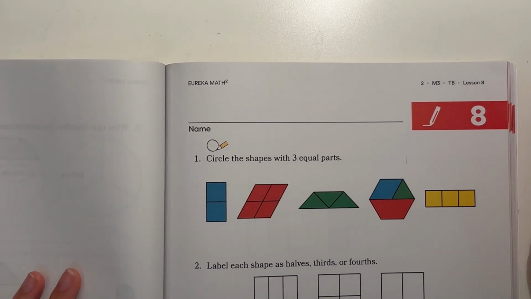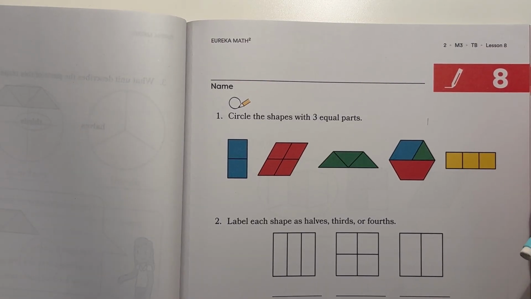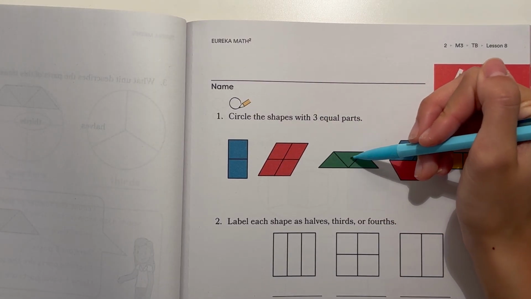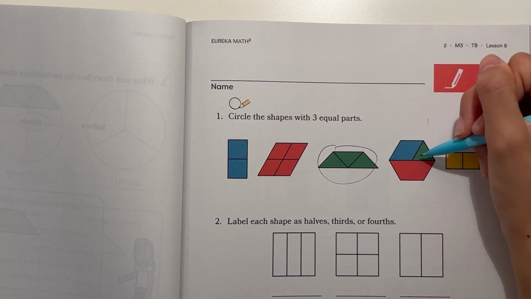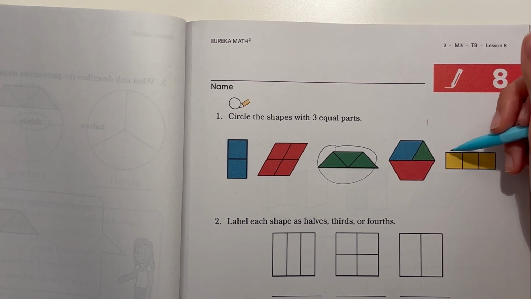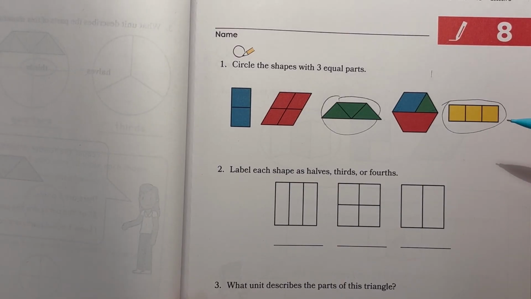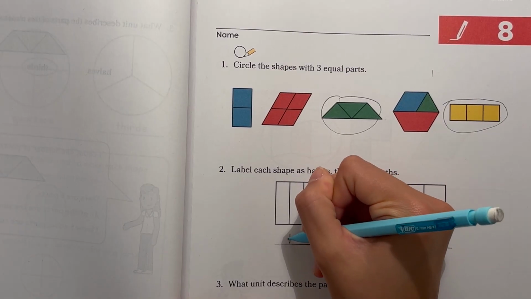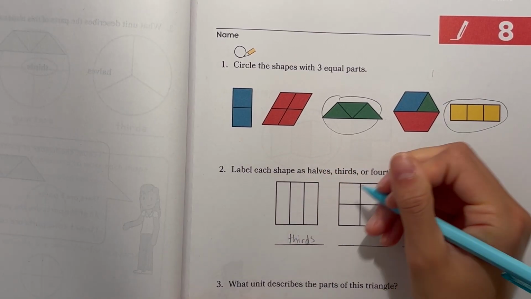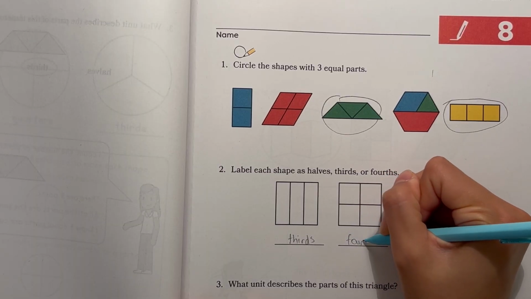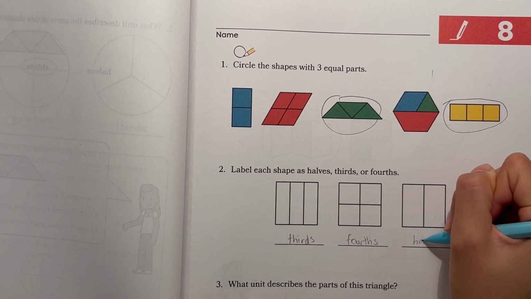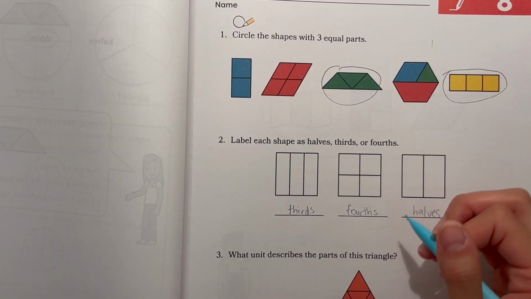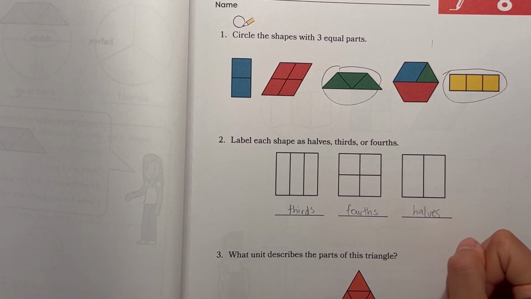Okay, this is lesson 8. Number 1, circle the shapes with 3 equal parts. This is 2, 4. Here we have 3, so this is 3. Here we have 3 parts, but these are not equal parts, and this is 3 equal. Now, number 2, label each shape as halves, thirds, or fourths. This would be thirds since it's 3 equal parts. This one is fourths, and this is halves. Alright, number 3, what unit best describes the parts of this triangle? 4 equal parts, so this would be quarters.